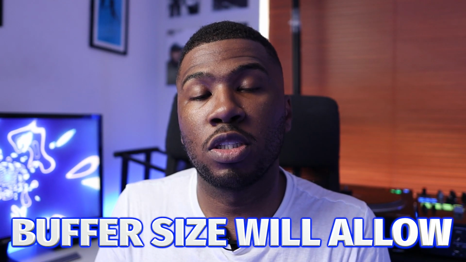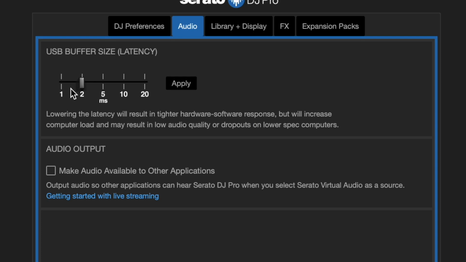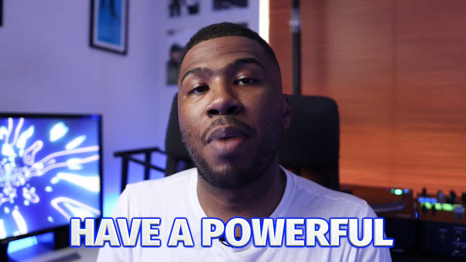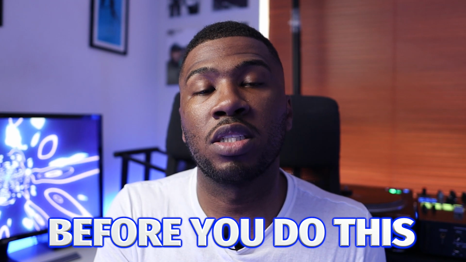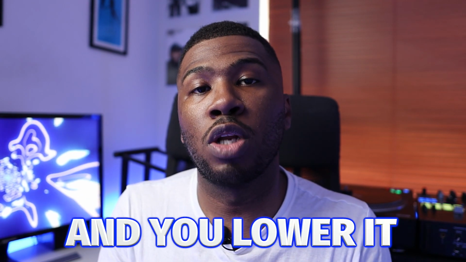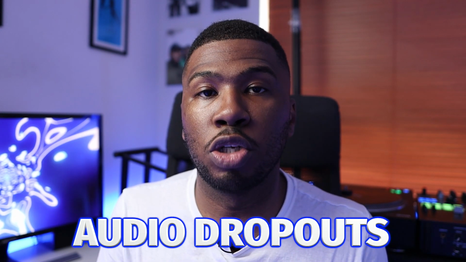Lowering your USB buffer size will allow Serato to react better to your DJ equipment, but make sure you have a powerful enough computer before you do this. If your computer isn't powerful enough and you lower it too much, it could cause audio dropouts.